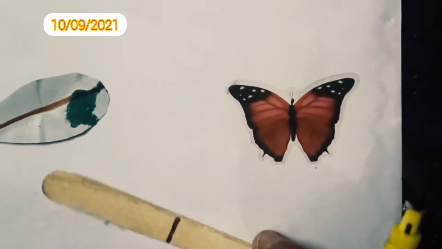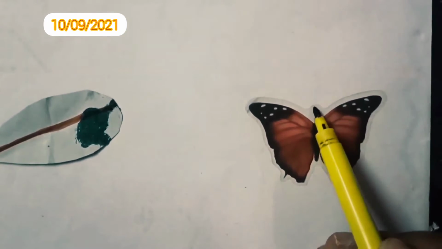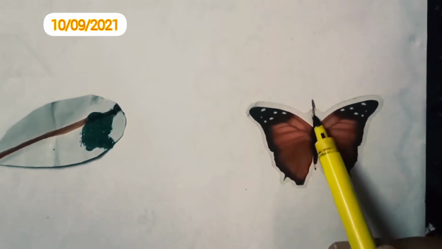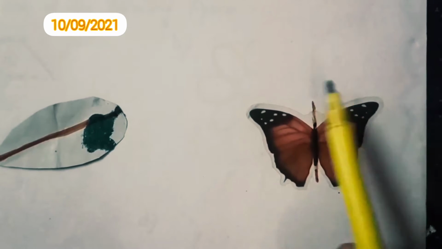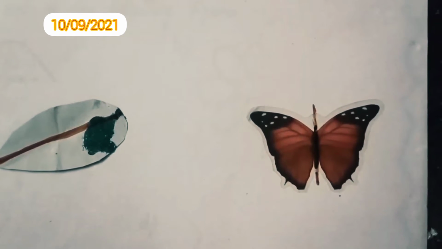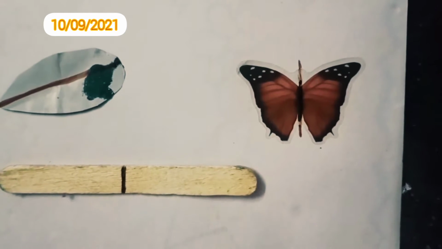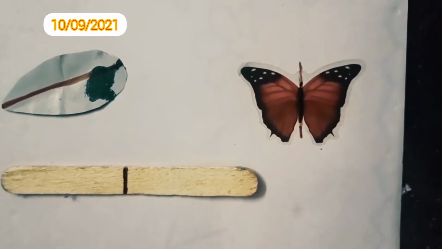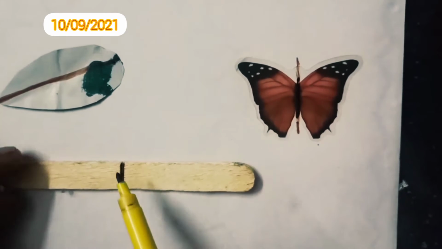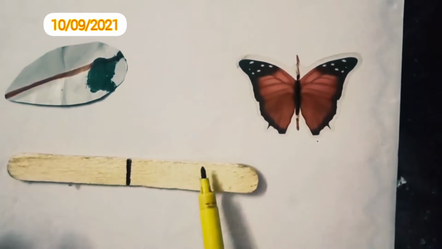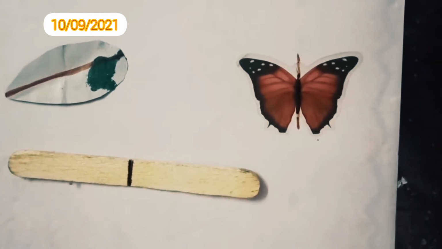Now you all can see this butterfly. I can divide this butterfly from the middle part, and this will become the symmetrical line of this figure. Now let us see this one. It is an ice cream stick and it has one symmetrical line, as I can cut or divide from here to make it into equal parts.